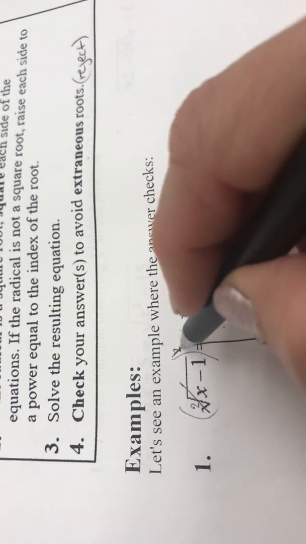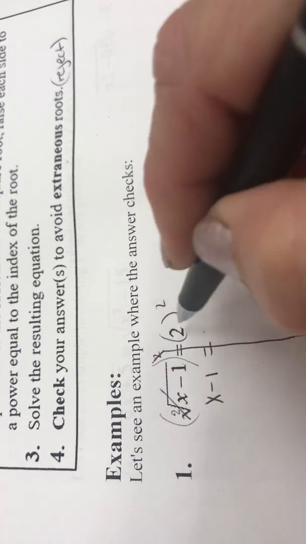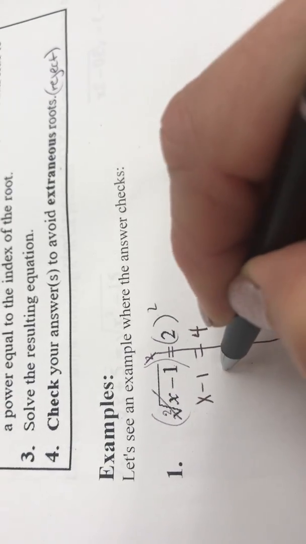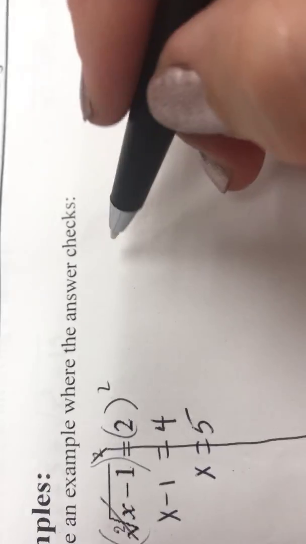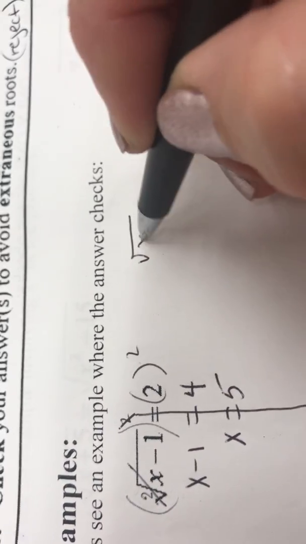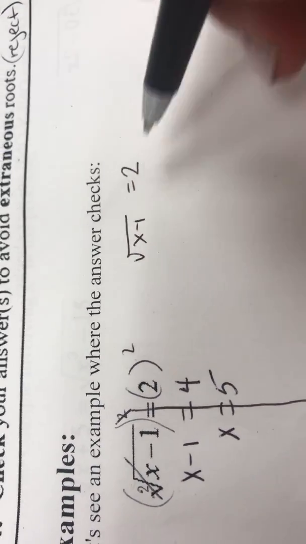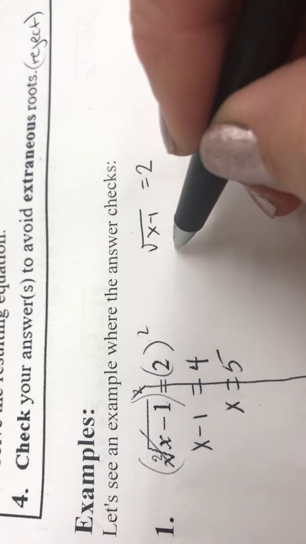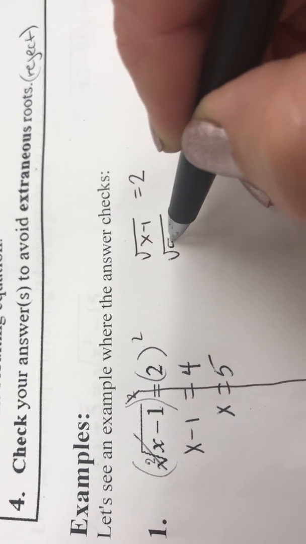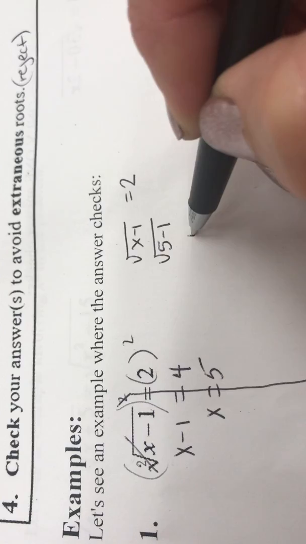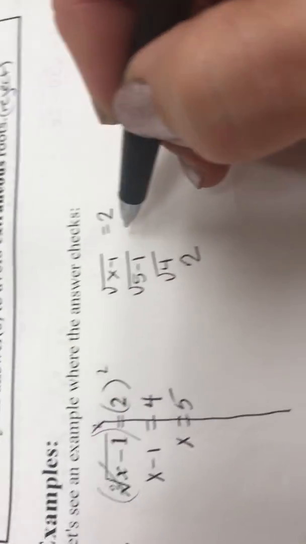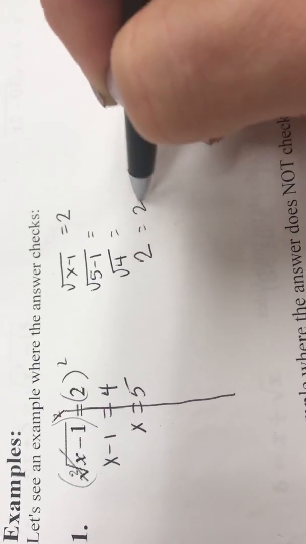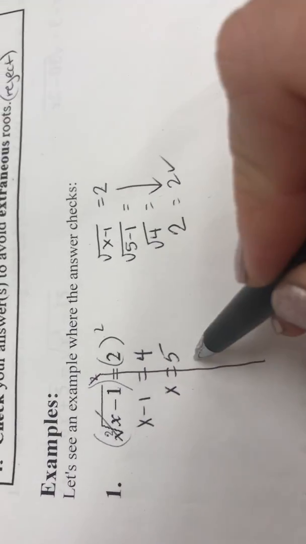The square root and square cancel. I get x minus 1, and this side gives me 4. And this is simple. We add the 1 to both sides, we get 5. Again, we always check. So x minus 1 inside the radical equals 2. I'm going to solve this side. I'm going to plug in a 5. 5 minus 1 is 4, and the square root of 4 is 2. So that equaled this side. It checks. That's my answer.